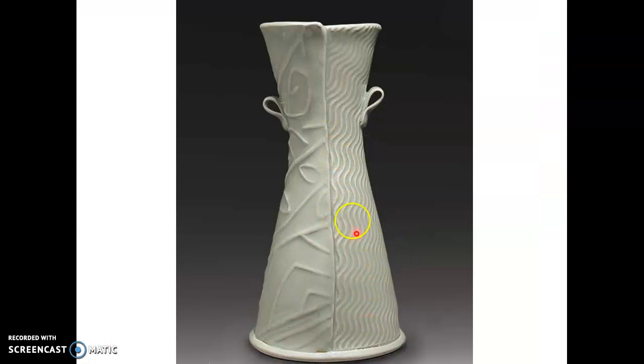Again, this is another rolled texture. Think about things around you, like grates or things in the kitchen that would make a really cool texture, like a cheese grater or maybe the bottom of your shoe. There's textures all around us that you could use for this project.